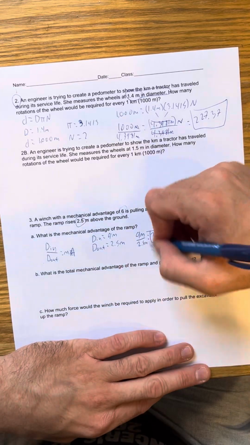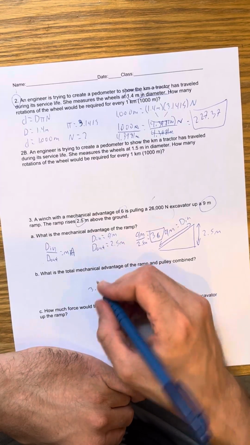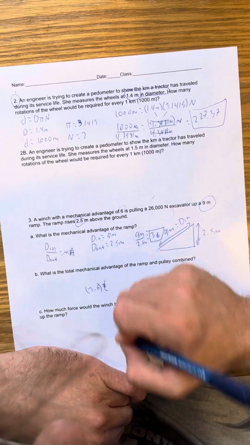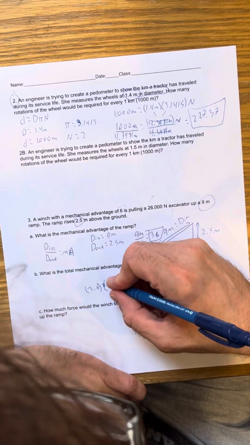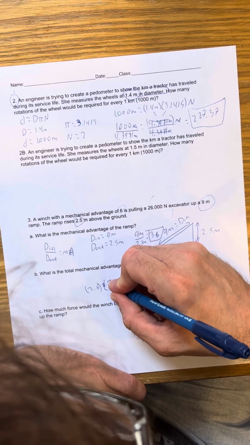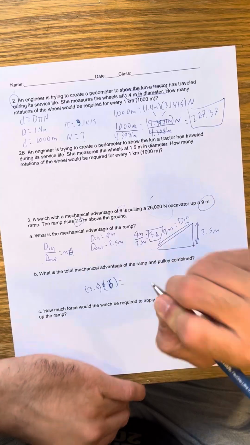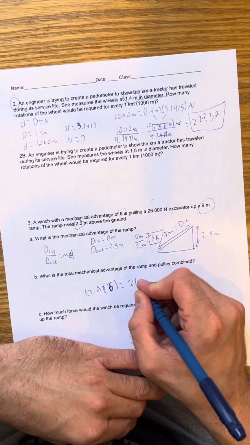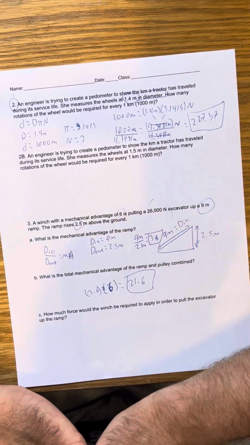And we have a mechanical advantage of 3.6, so we just multiply those together. 3.6 times 6, I'm sorry, I made a mistake there. 3.6 times 6 equals 21.6. That's our total mechanical advantage.